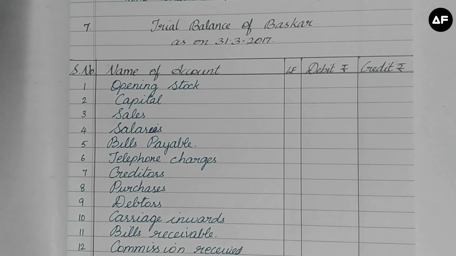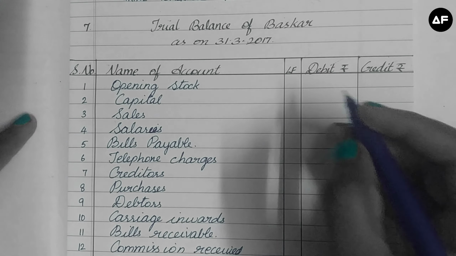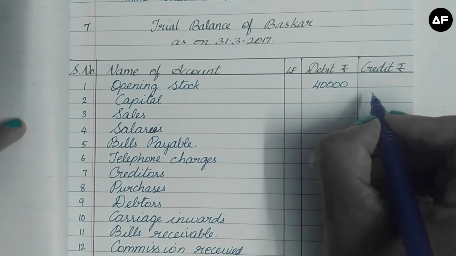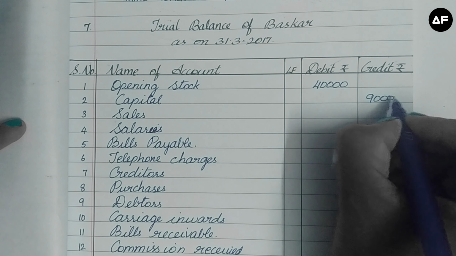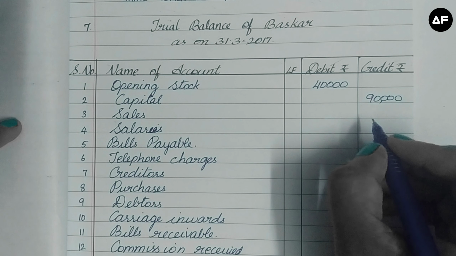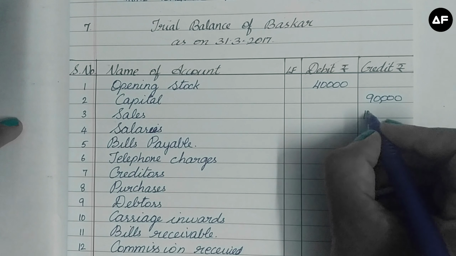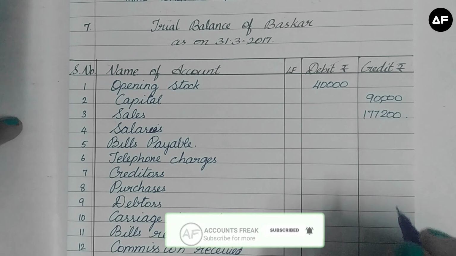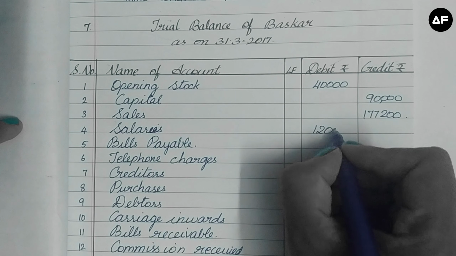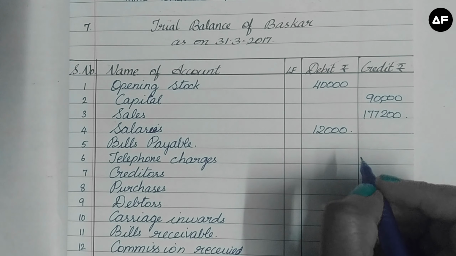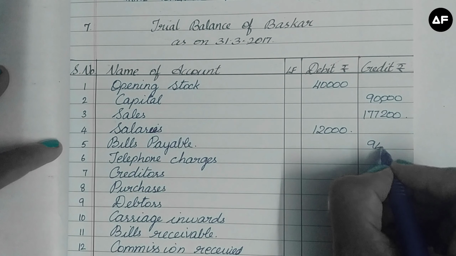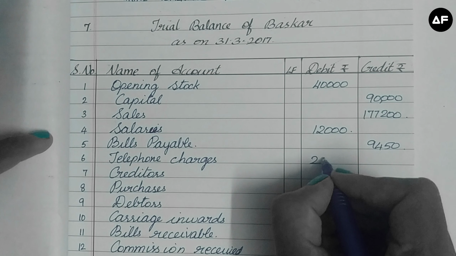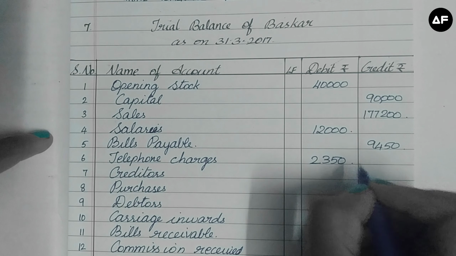So the first item is opening stock of 40,000. Opening stock is a debit. Therefore, write it in the debit column. Capital of 90,000 on the credit. Sales of 1,77,200 again on the credit. Next we have salaries, which is an expense, therefore 12,000 in the debit. Bills payable, paying, therefore 9,450 in the credit. Telephone charges again is an expense, therefore 2,350 on the debit.